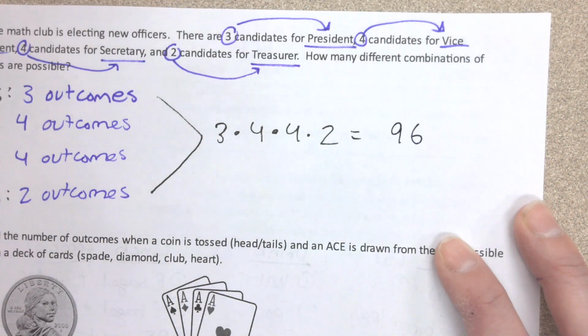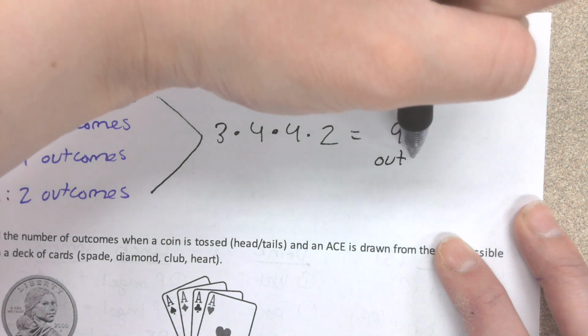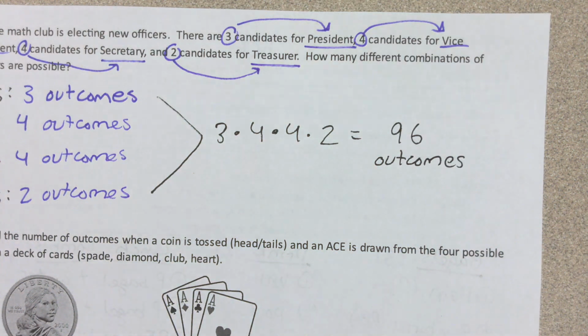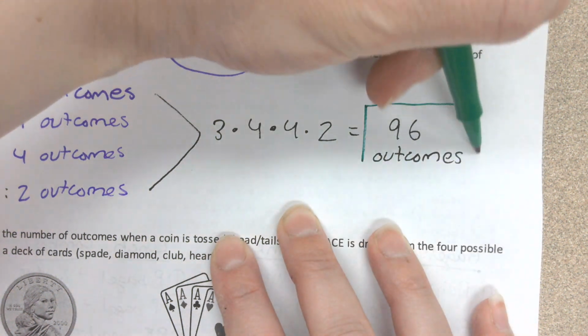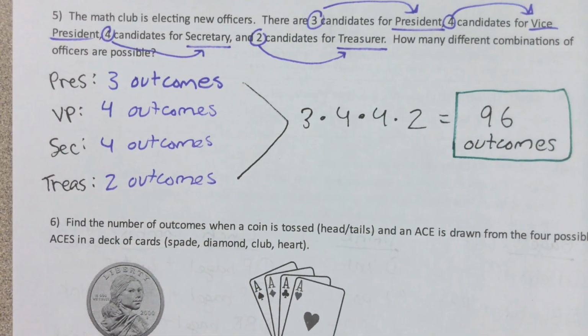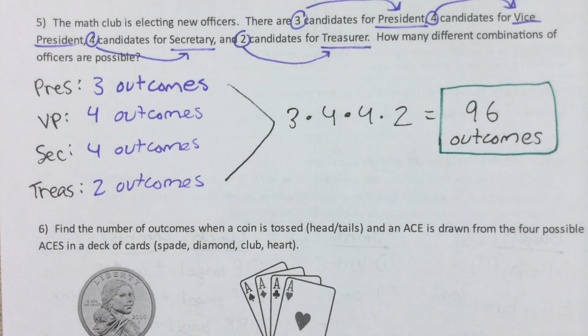That gives us a grand total of 96 outcomes. This election can go 96 different ways. Questions on number 5.